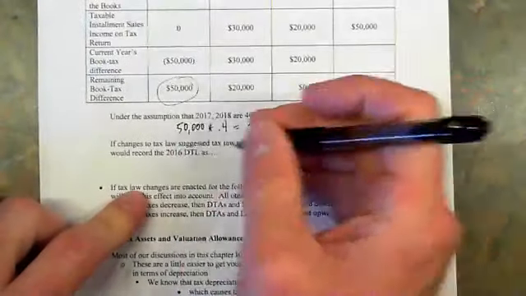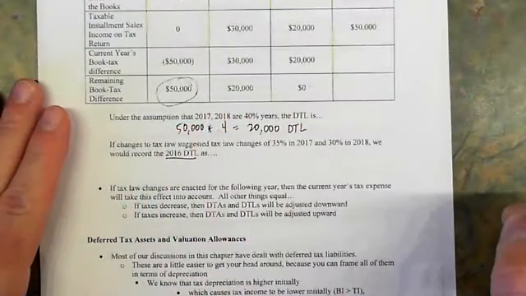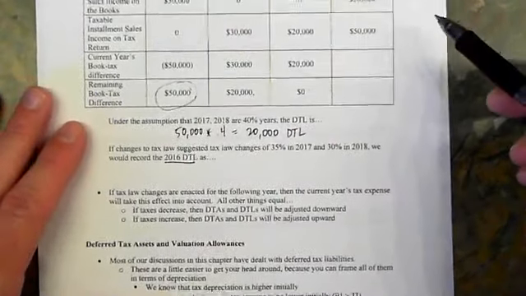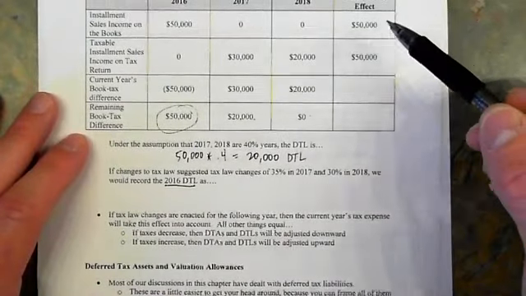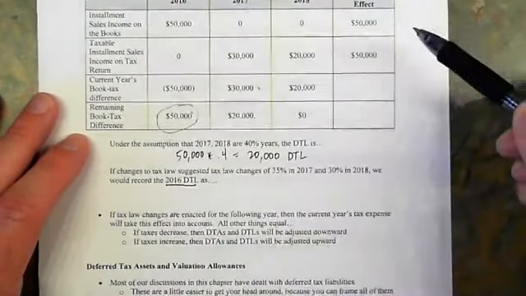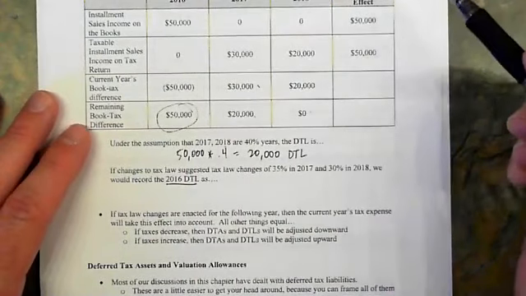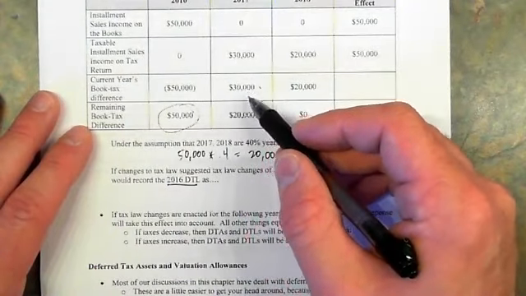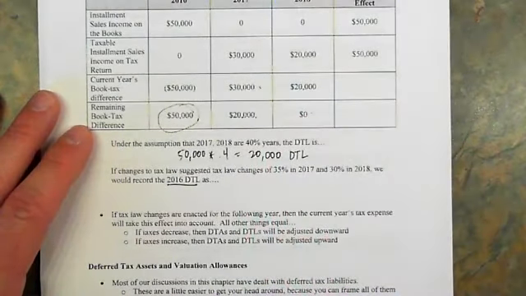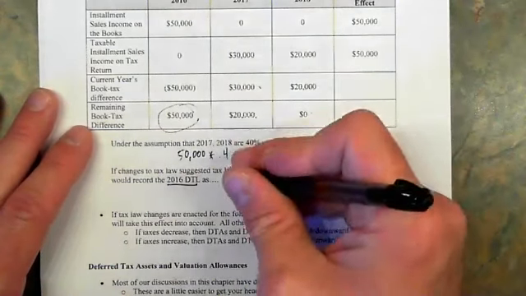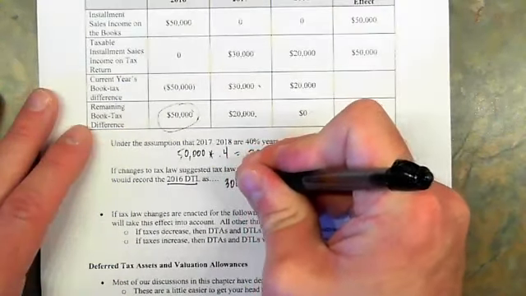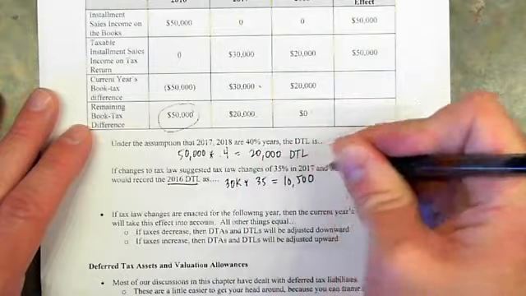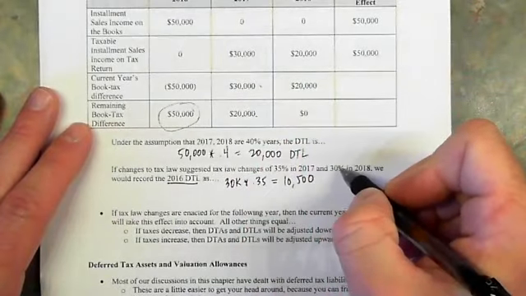The 2016 DTL would recognize the fact that in 2017, the amount that is going to reverse in 2017 is going to be the tax that I owe. So I collect $30,000, $30,000 becomes taxable, but now $30,000 becomes taxable at a 35%. $20,000 is now being taxed at 30%.